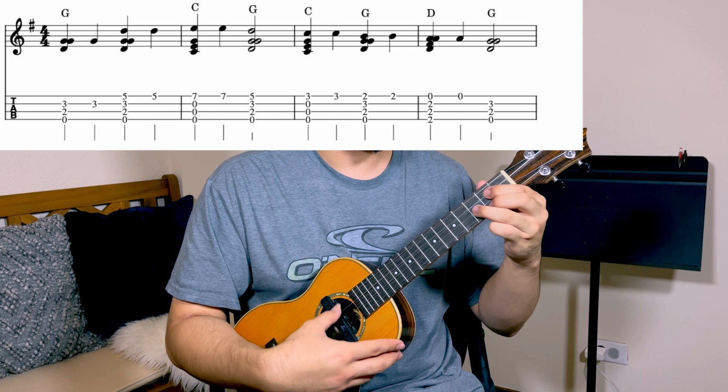But there's only one pick for the melody, so I'll do the same pattern, but I won't pick the bottom string the second time. So that part would sound.